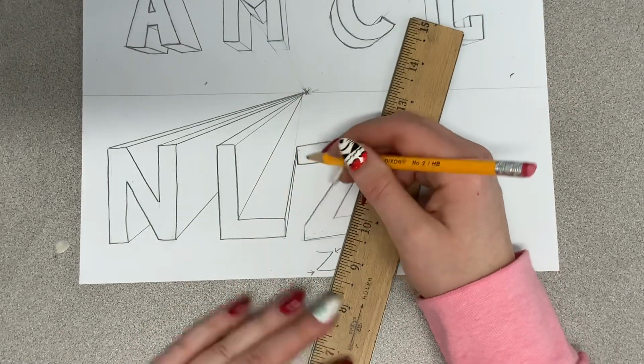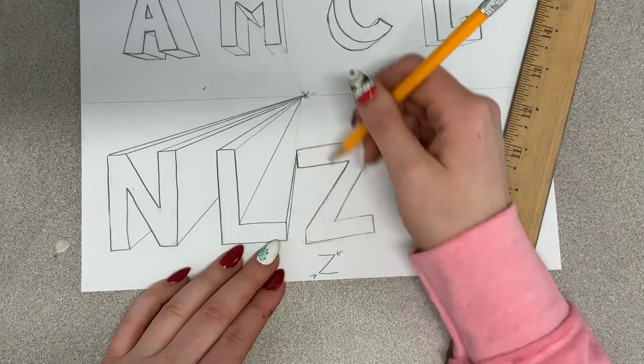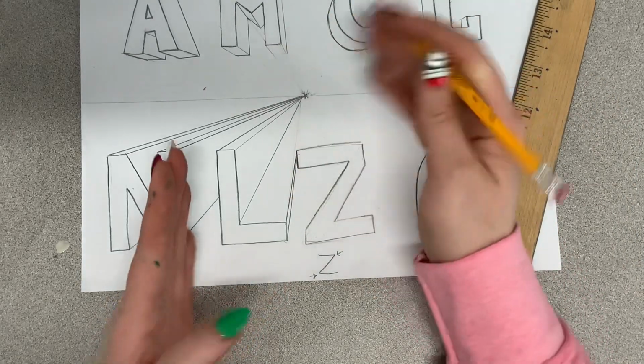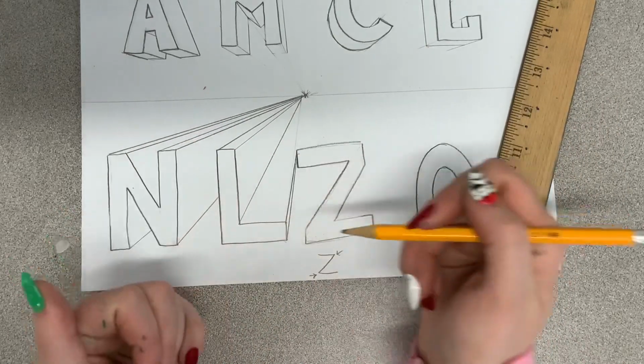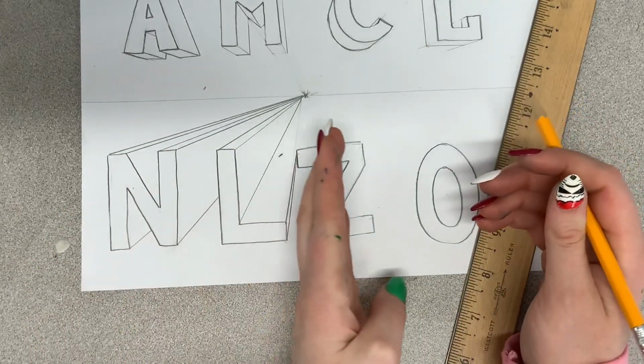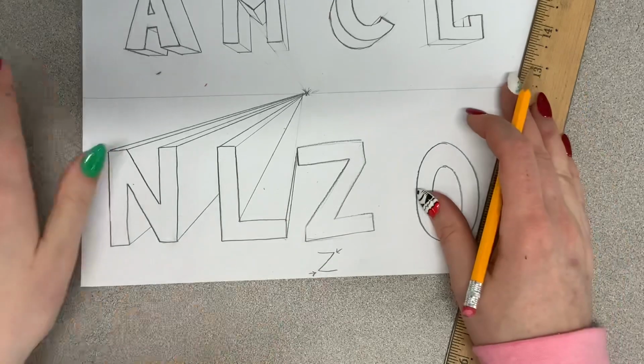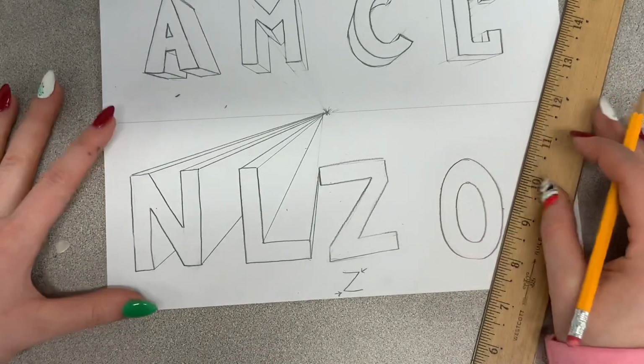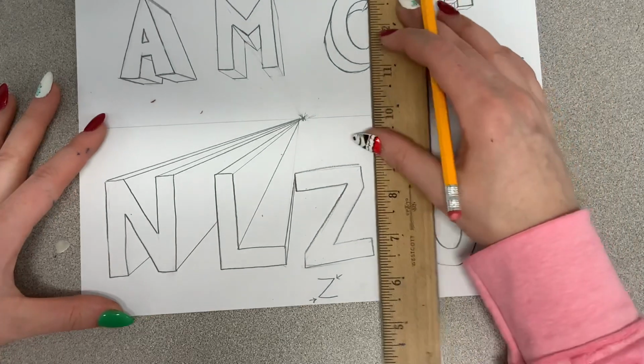So it's starting to look kind of weird here, and that's just because it's approaching being near the bottom of the vanishing point. So we're not seeing this side as much anymore because it's moving kind of in front of us. So that's it for the N and L. Again, if you need to pause it, and then catch up and move on.